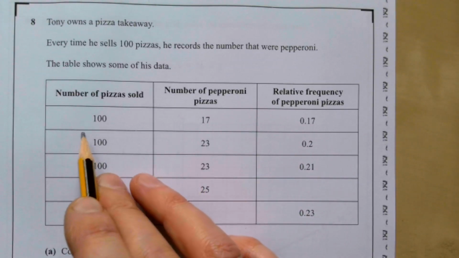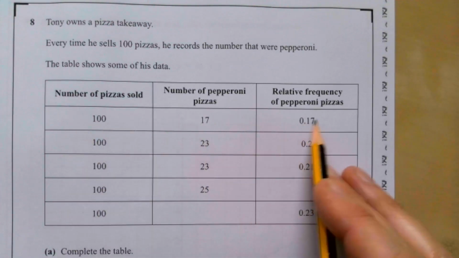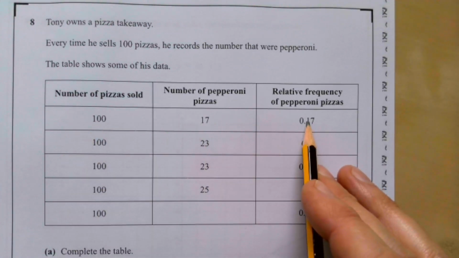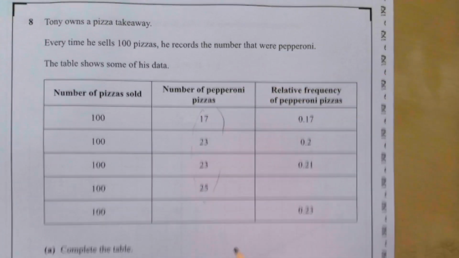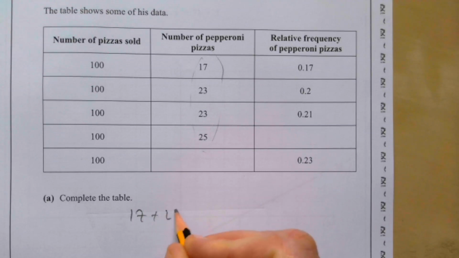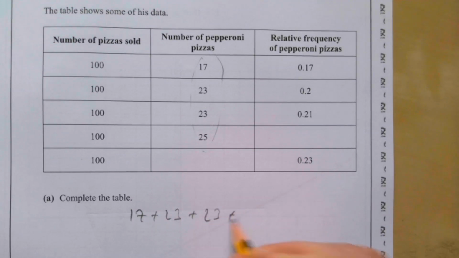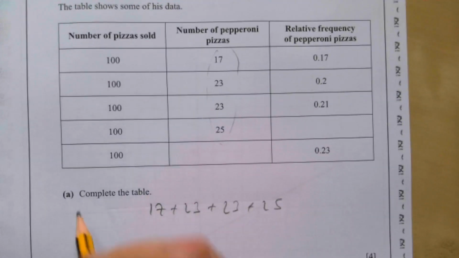So the probability here was 17 out of 100. So that's obviously 0.17. So we need our probability here. So we need to add these four numbers here. So it's going to be 17 plus 23 plus 23 plus 25. To be honest, we should just set it up like this with our non-calculator.